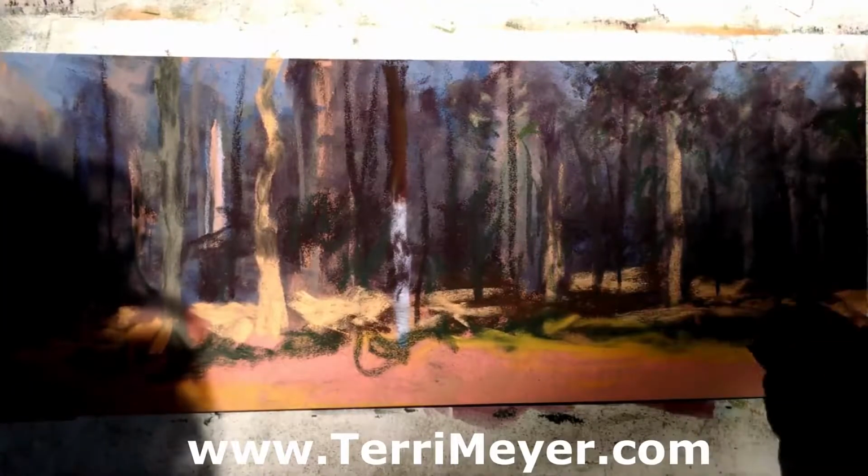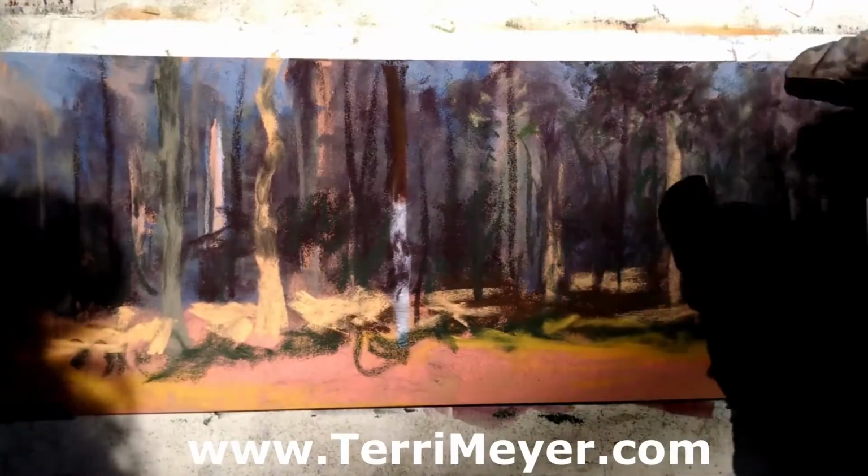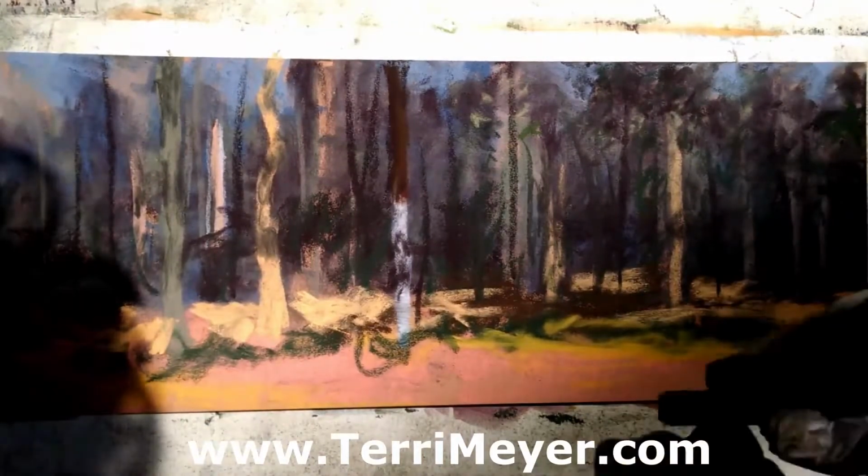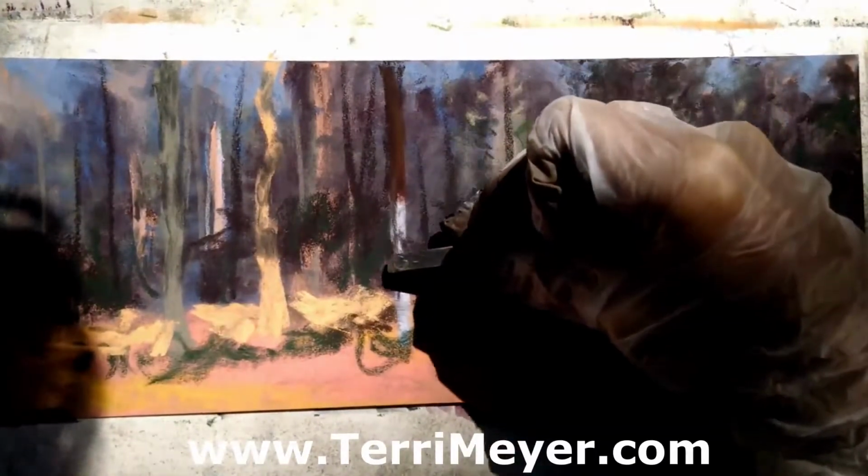Now the light is actually coming this way, so I should be putting more of my cast shadows on the left side here like this.